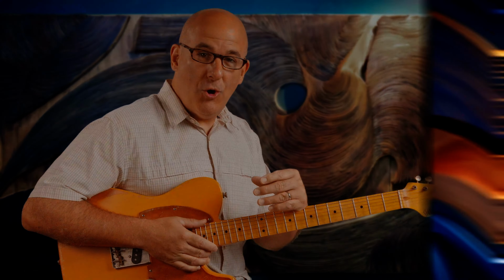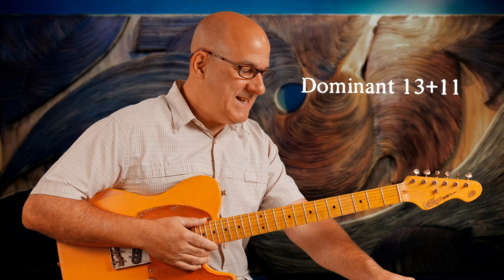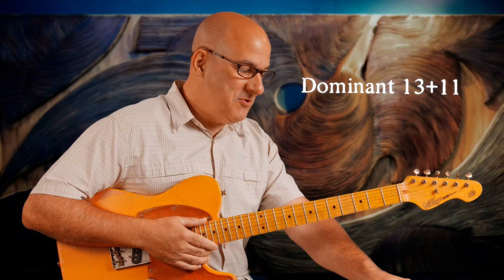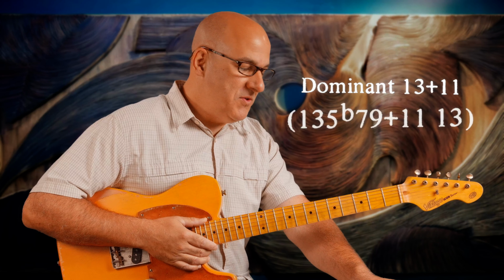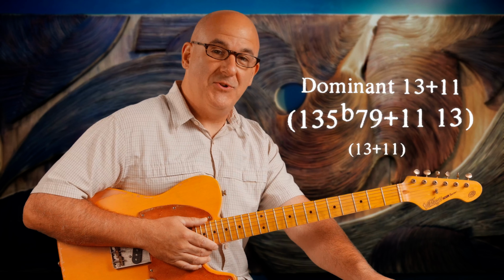So let's take a look at page 50, which is part 9A-O of Ted Greene's Chord Chemistry, section 8, chord reference charts of the book: dominant 13, sharp 11 chords, which consist of the 1, 3, 5, flat 7, 9, sharp 11, and 13.